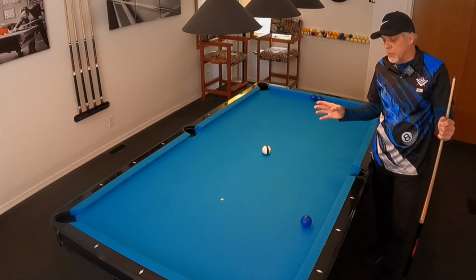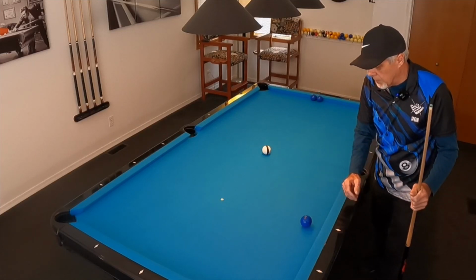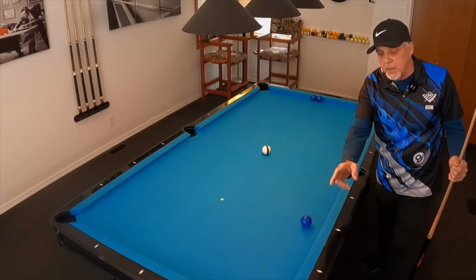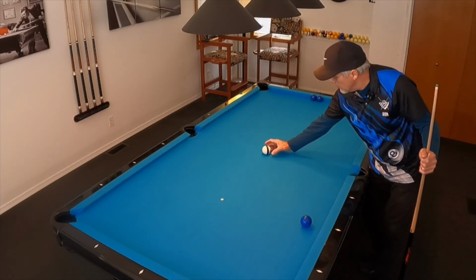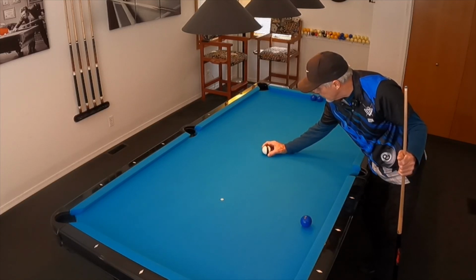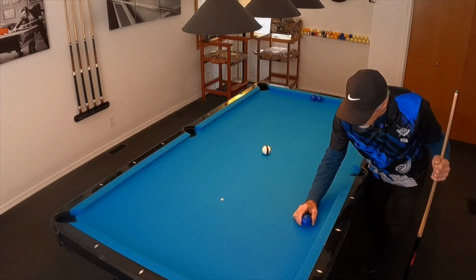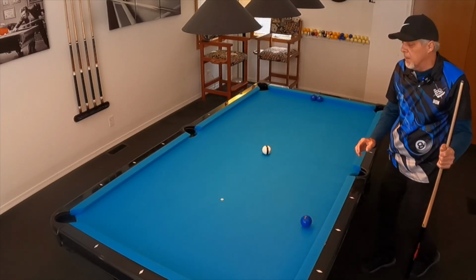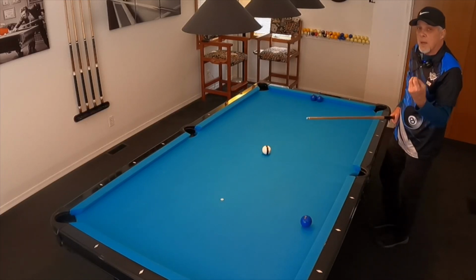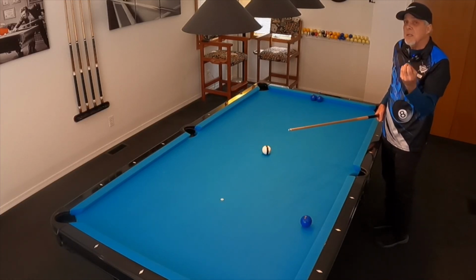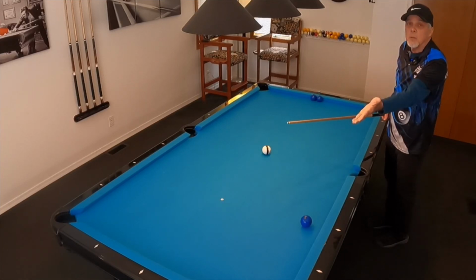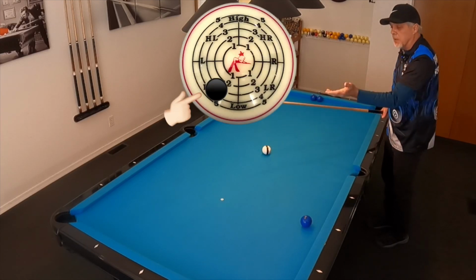Well, in this case, we're going to use this simple cut angle down the rail. I'm going to try to pocket this blue ball cleanly in that pocket. These balls are marked, paper reinforcement, so we've duplicated the shot. Now, this is a complicated thing. It's not an easy answer to give. We don't just say hit the cue ball here and your cue ball is going to come back.